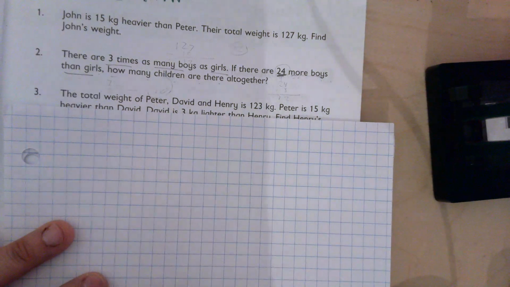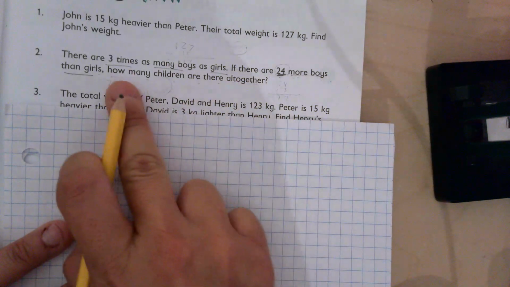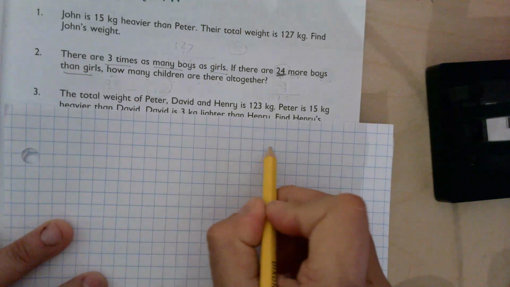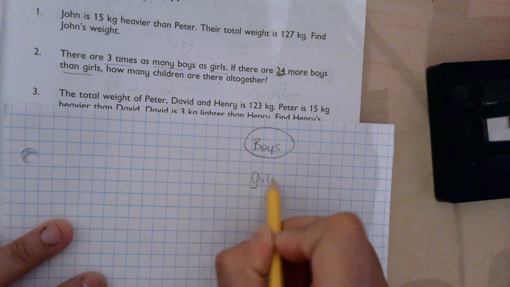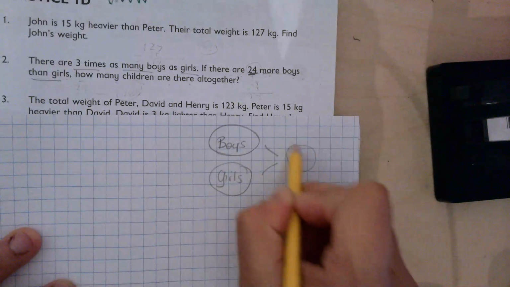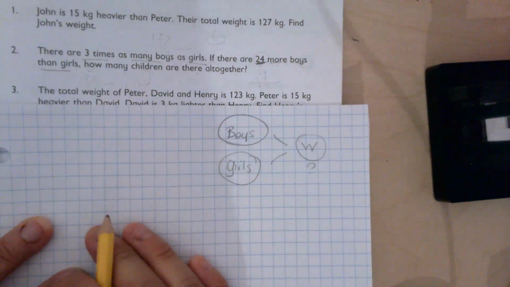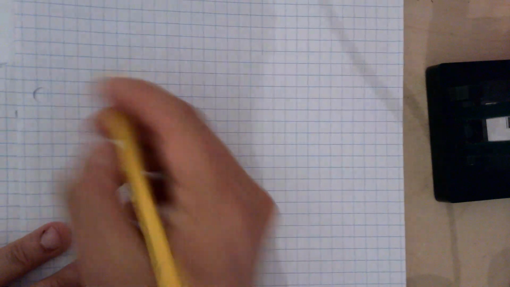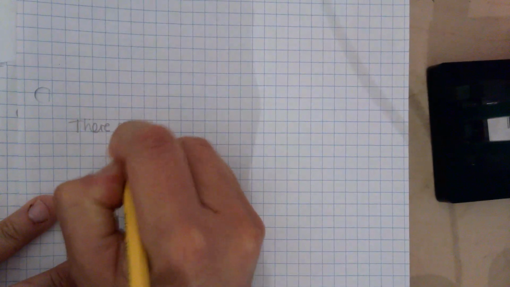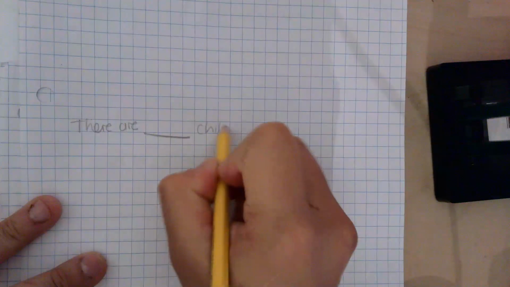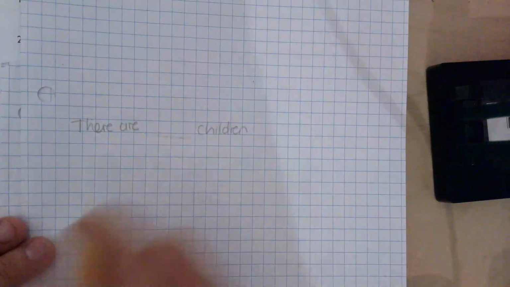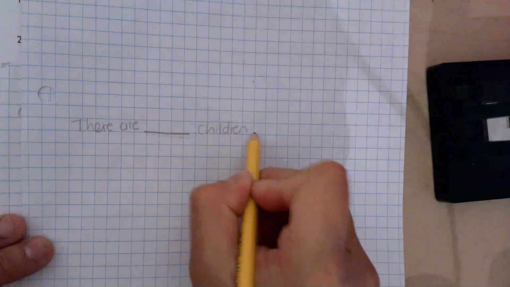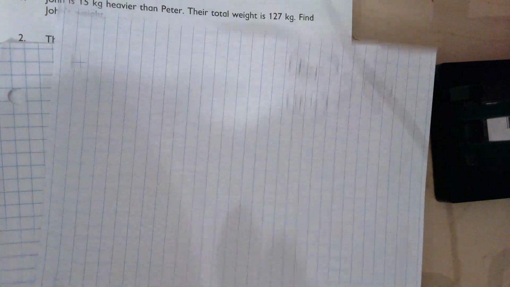So, let's just start saying, which ones are our parts? Well, our parts are going to be, obviously, boys and girls. And this is my whole, right? How many children are there? Because that's what the problem is asking us. So all the way over here, I'm going to write, there are blank children. Here. This drives me nuts. Okay, that's going to be below. That way we can see the problem. All right.